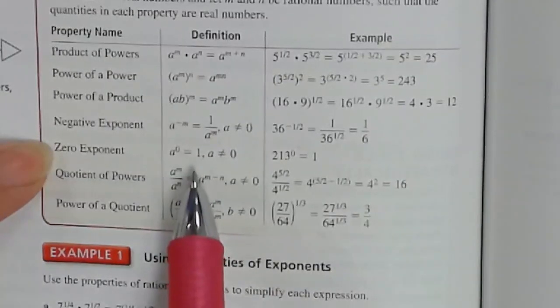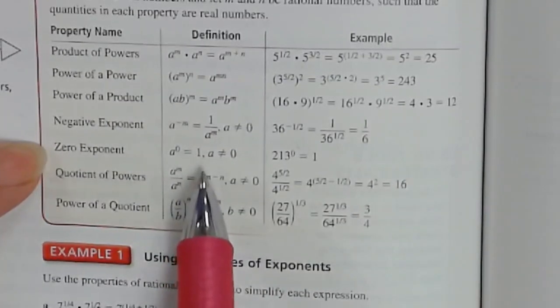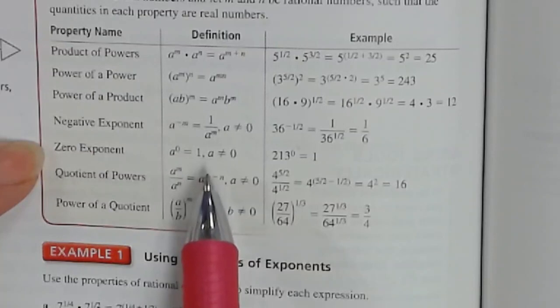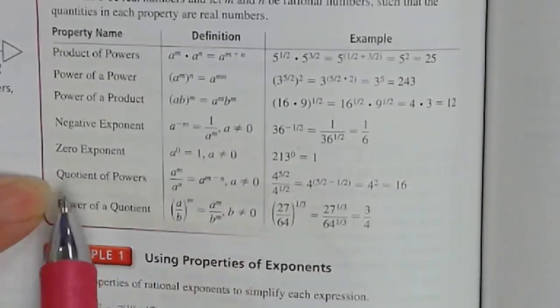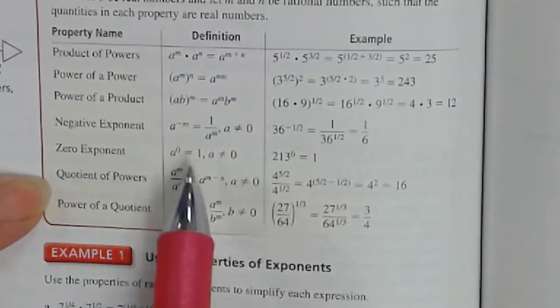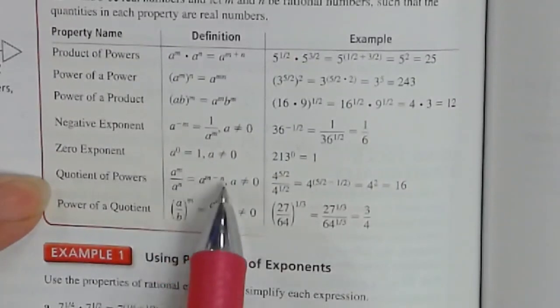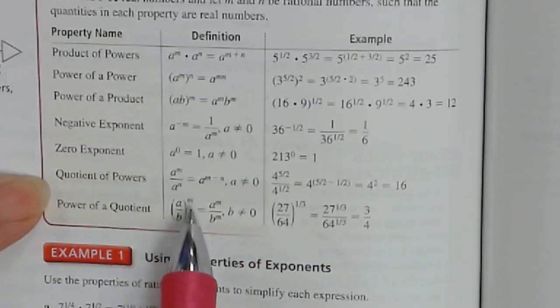Zero exponent, easiest one in the entire world. Anything to the 0 power is always 1. You just have to memorize that. 1,000,000 to the 0 power is 1. Z to the 0 power is 1. You just have to memorize that. Quotient, dividing it. The shortcut for dividing it is that you subtract it. Again, the bases have to be the same.